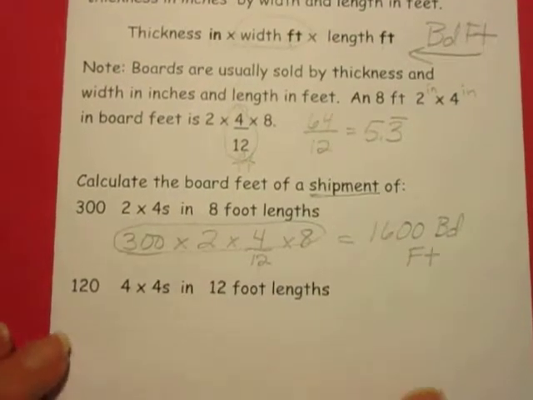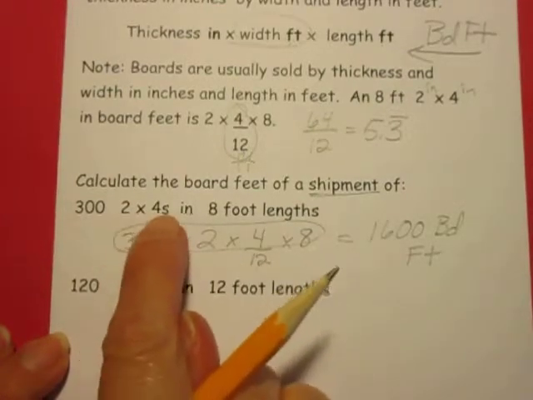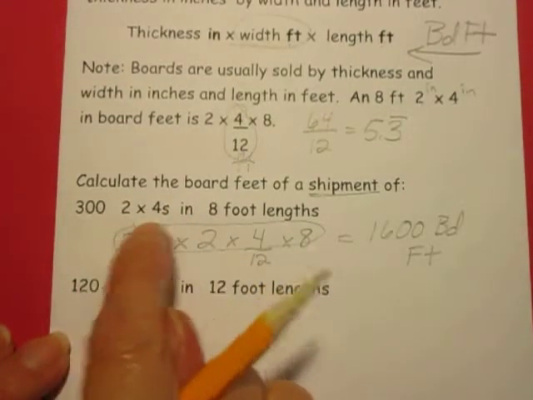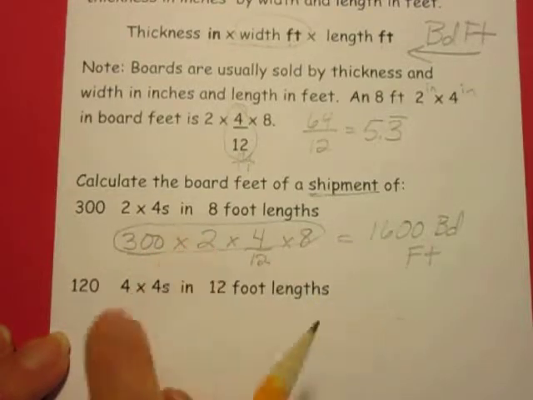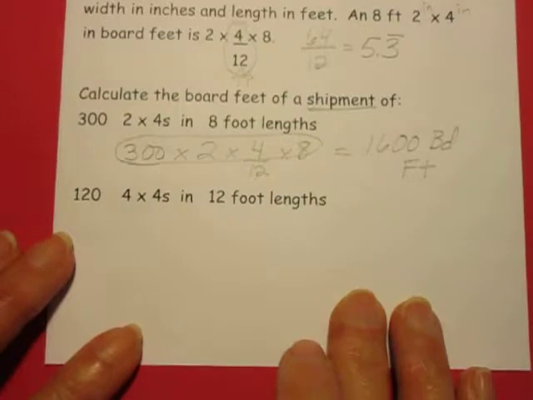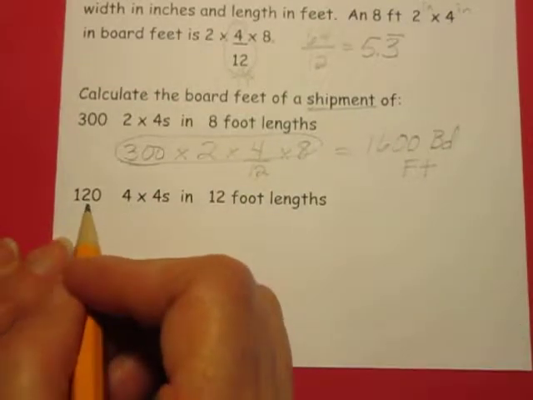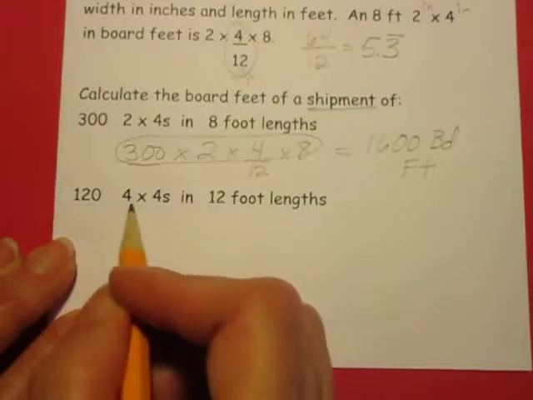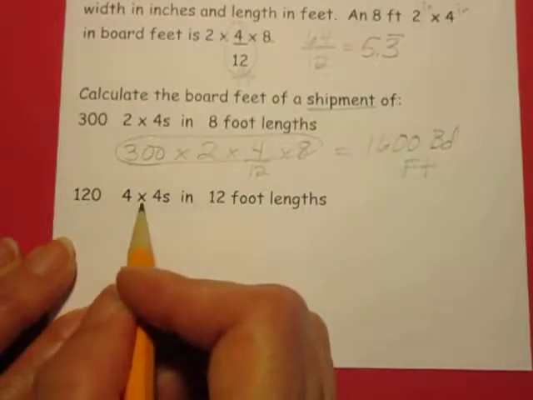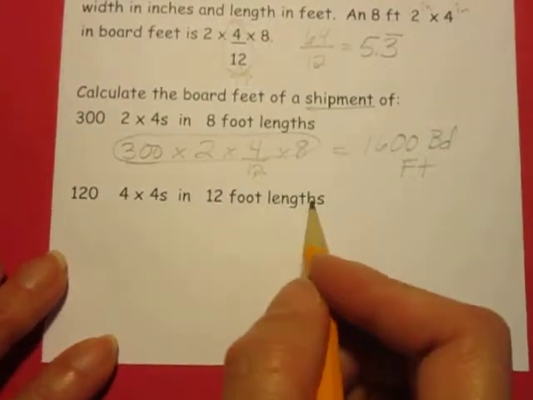lumber is usually ordered, because we express it in 2 by 4 inches thickness and width in inches, but that usually needs to get converted to feet in terms of talking about board feet and volume. We're going to do one more. We've got a shipment of 120 4 by 4s, so these would be like landscape timbers, 4 inches by 4 inches, and these are in 12-foot lengths.